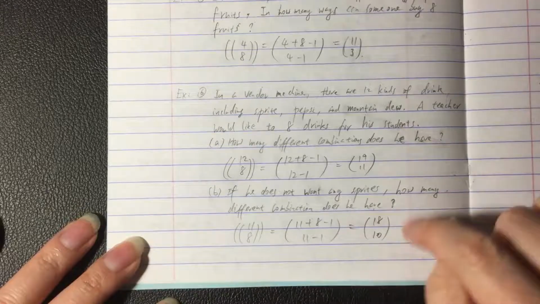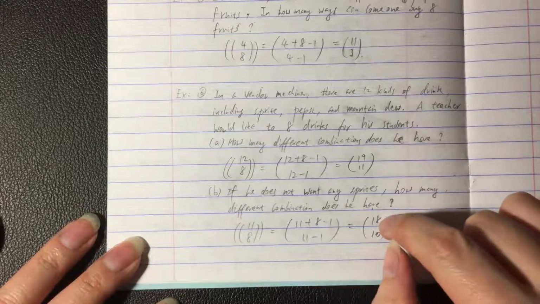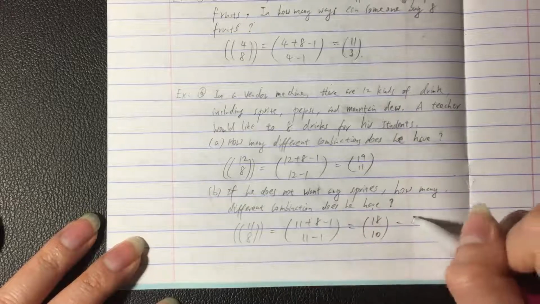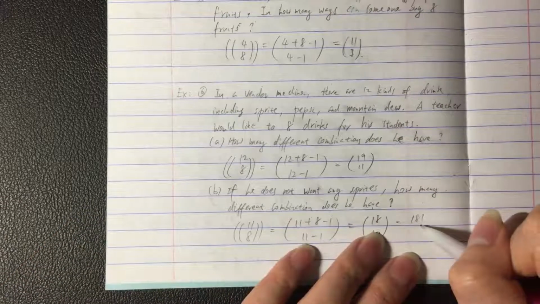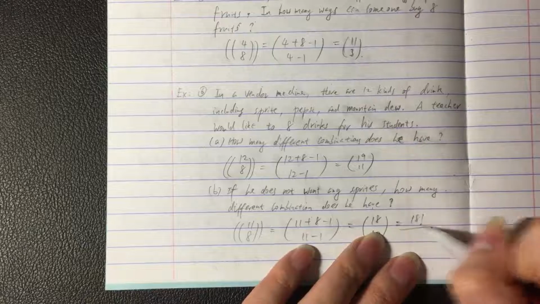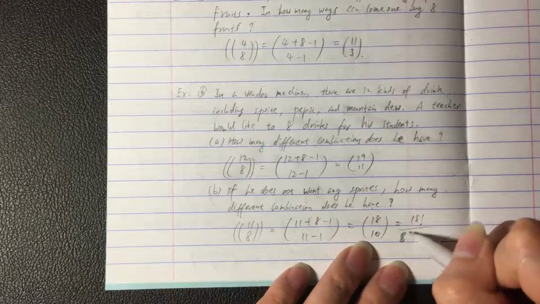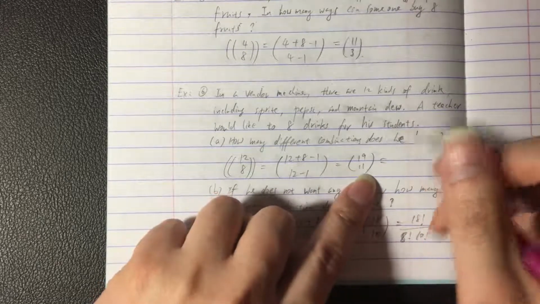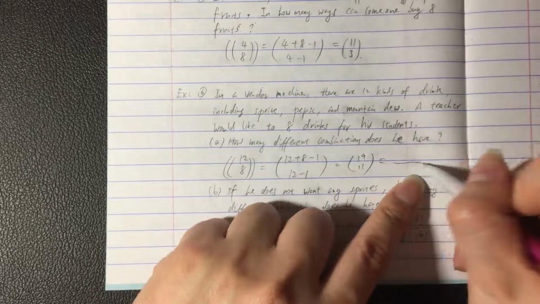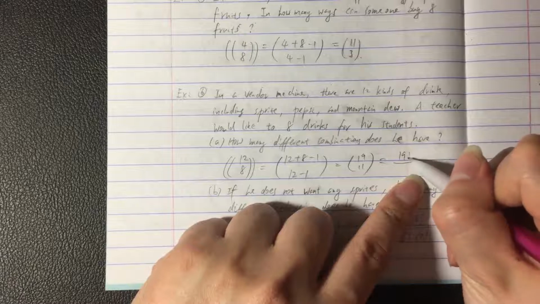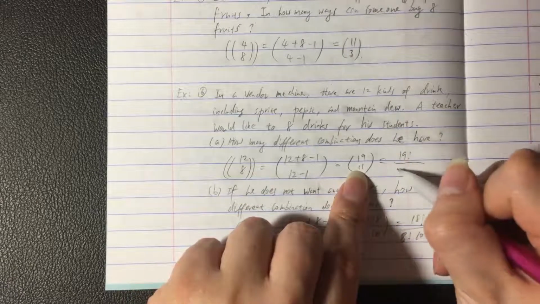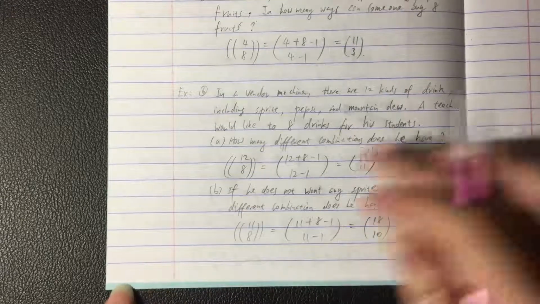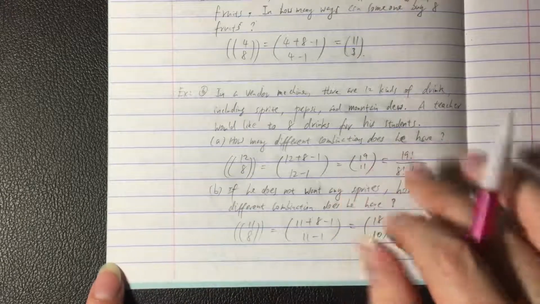Use your calculator. Be very, very careful. 18 choose 10 doesn't mean 18 divided by 10. This is a combination. This is 18 factorial over 18 minus 10, which is 8 factorial, times 10 factorial. 19 choose 11 doesn't mean 19 divided by 11. Be very, very careful. That's 19 factorial over 19 minus 11, which is 8 factorial, times 11 factorial. This is a combination, it's not division. Be very, very careful.